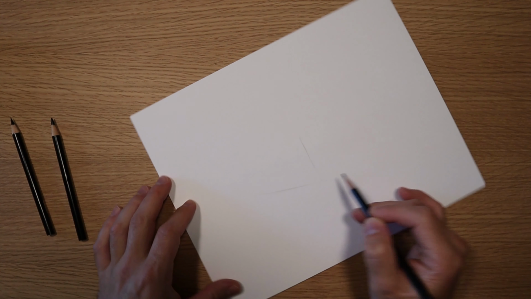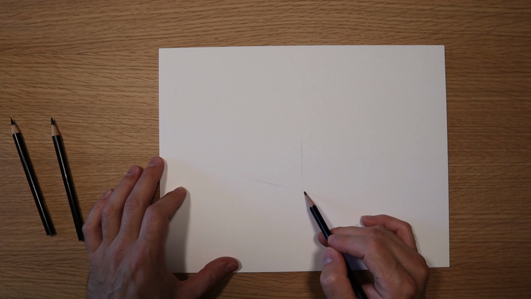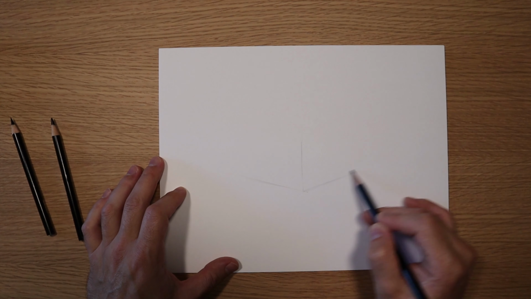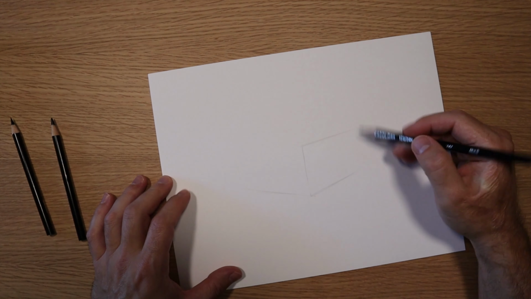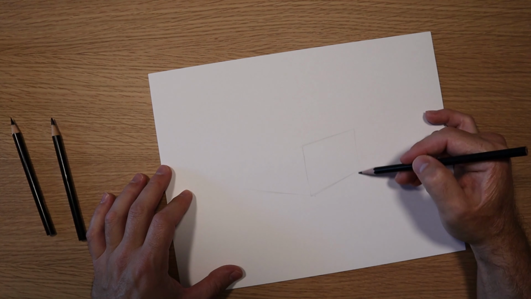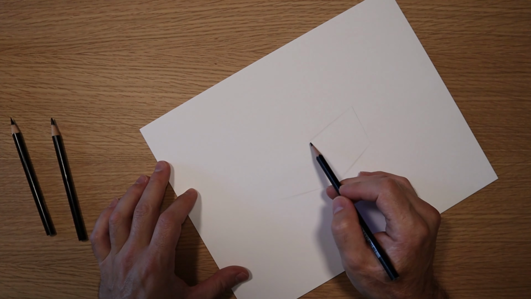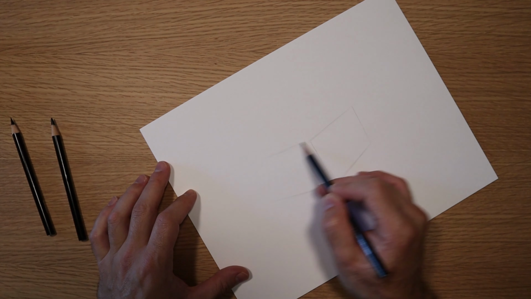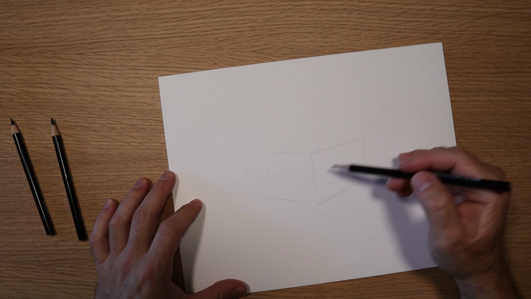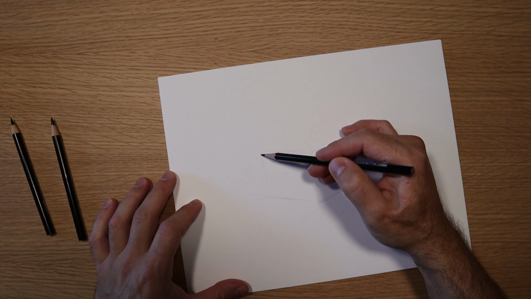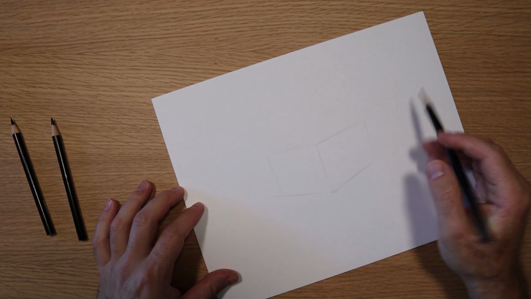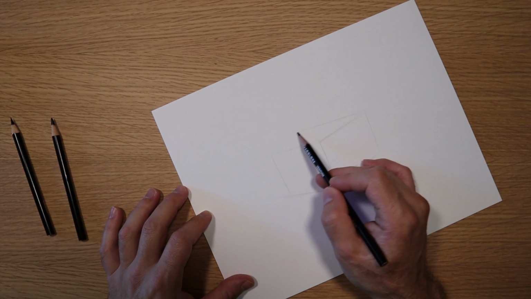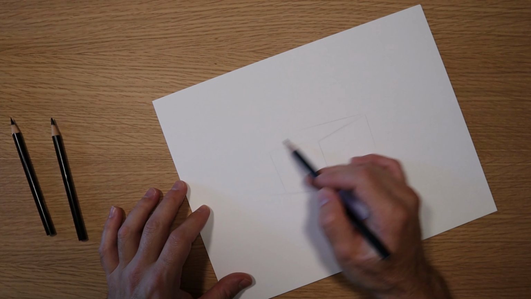I'll put a link in the description to a fantastic book by Robertson that will tell you all about perspective lines and how to construct them and then build your cube in perspective. I am just eyeballing this cube. It's not really a cube, it's maybe a bit more of a rectangle. And that is okay.